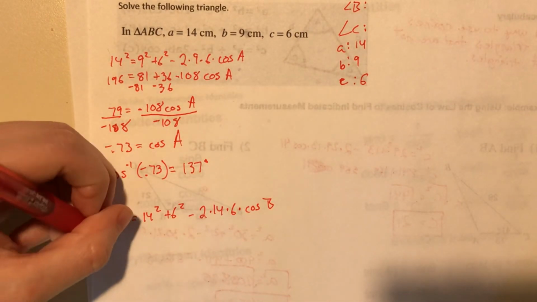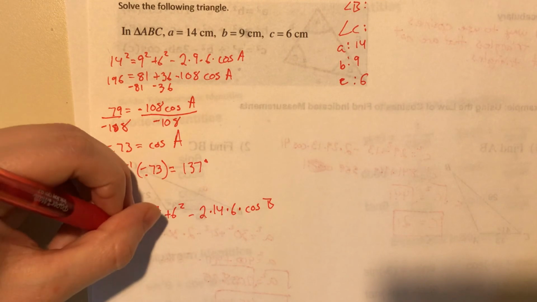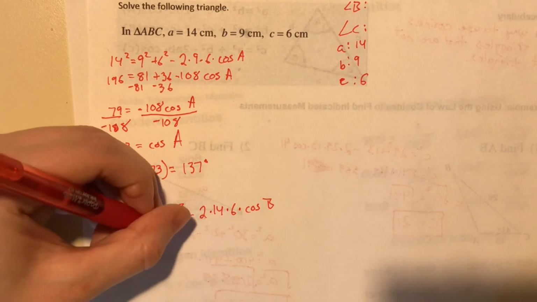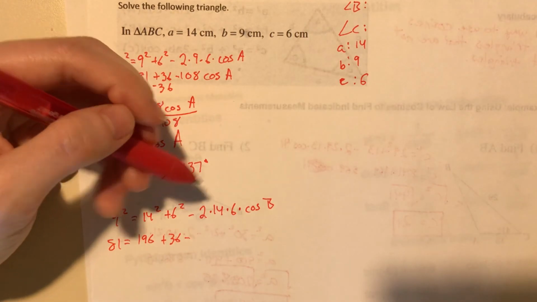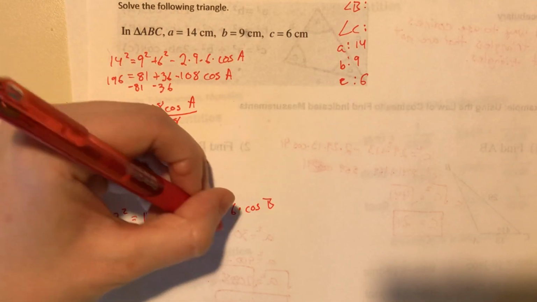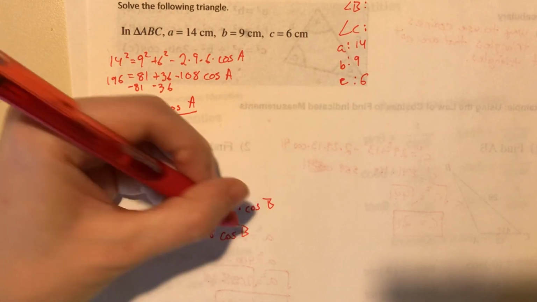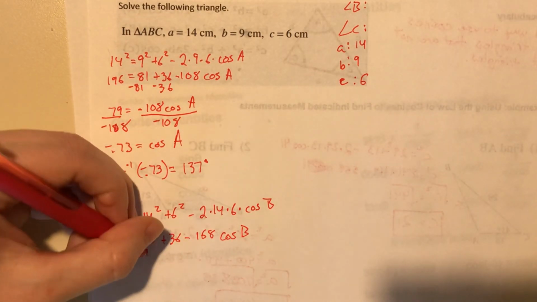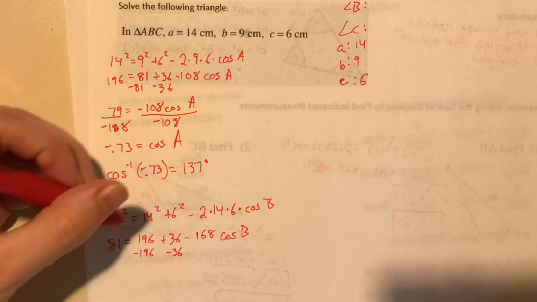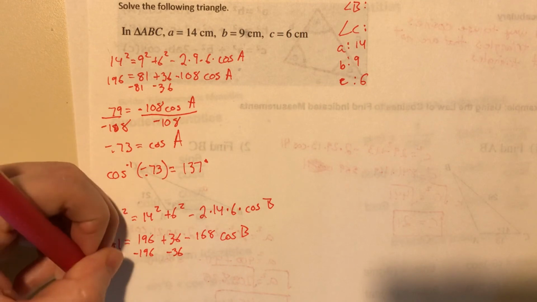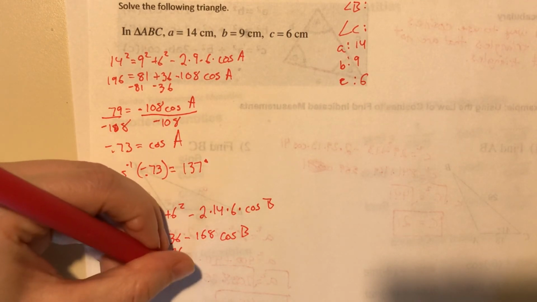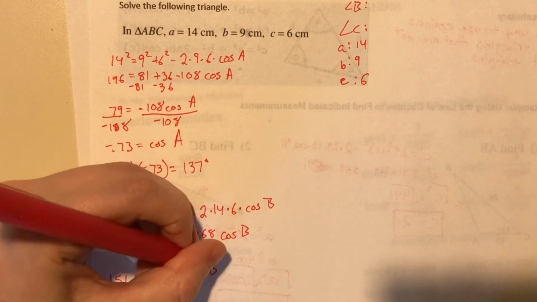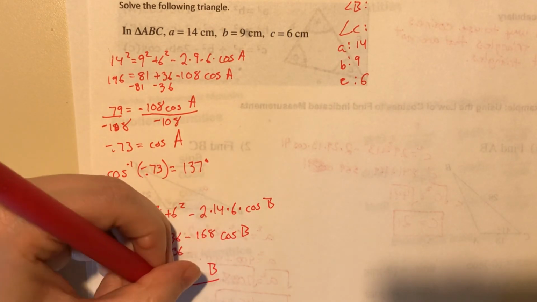So that gives us 81 equals 196 plus 36 minus 2 times 14 times 6 is 168 cosine of B. Subtract 196, subtract 36 from both sides, and we get negative 151 equals negative 168 cosine of B. Divide both sides by negative 168.